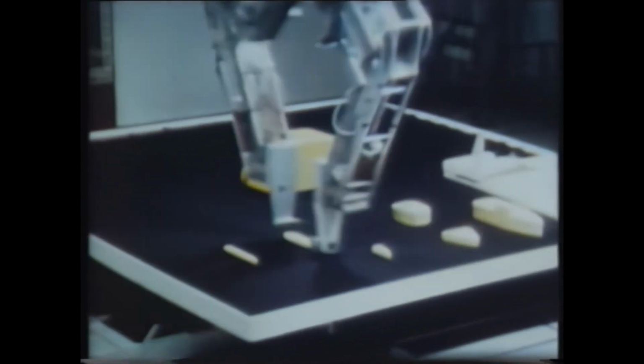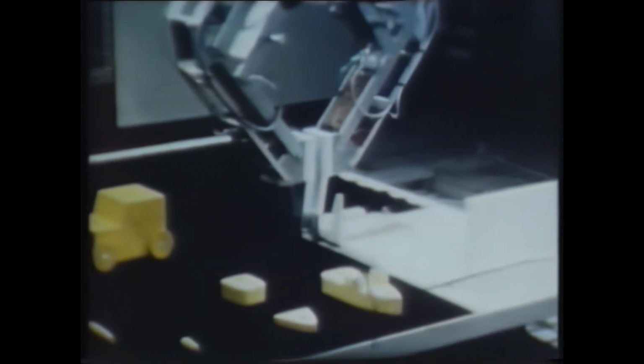The car can now be turned over. Two stages are needed because the wheels stick out. The ship's mast and funnel have to be distinguished by touch since they are too similar for visual discrimination. The ship assembly begins with the hull placed on the workbench.